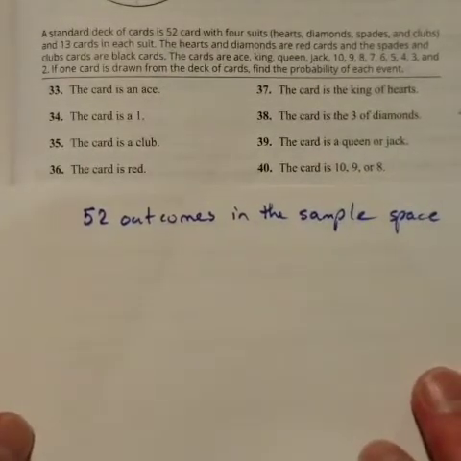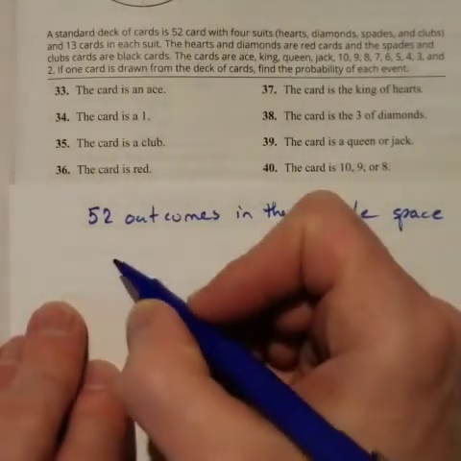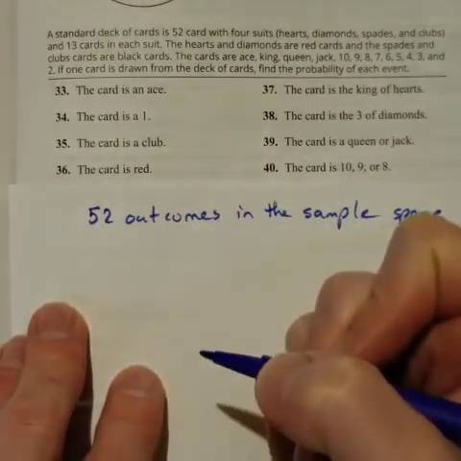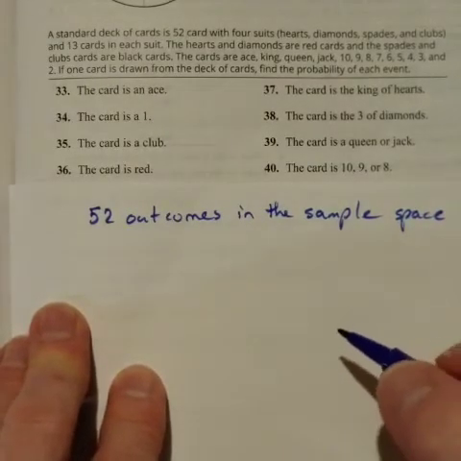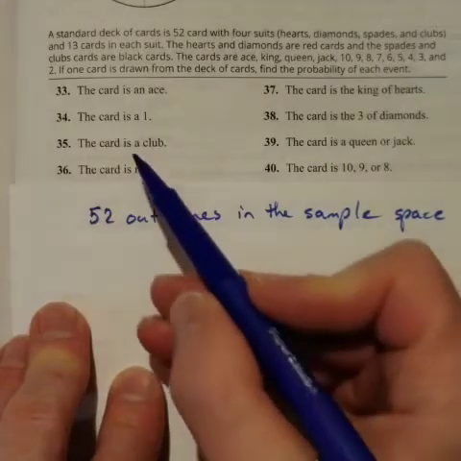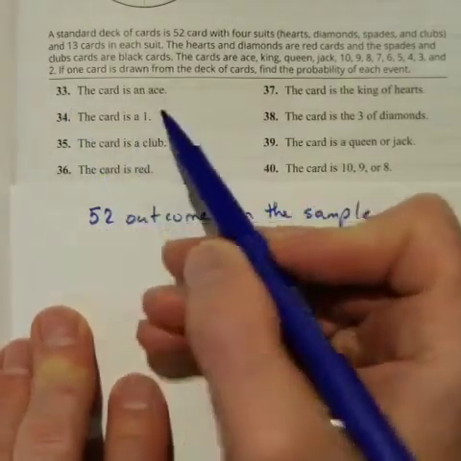So that's the first thing to keep in mind, but only one can be chosen. Okay, so when we look at the probabilities here, the first one says the card is an ace.